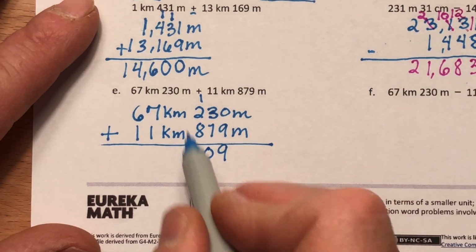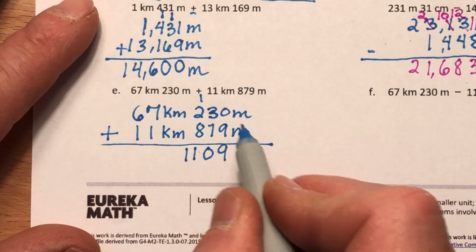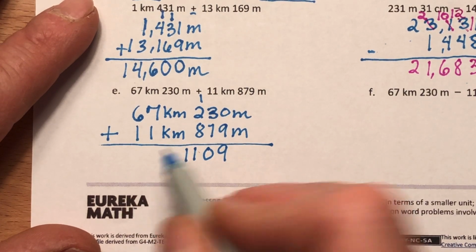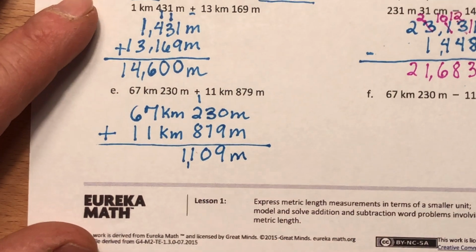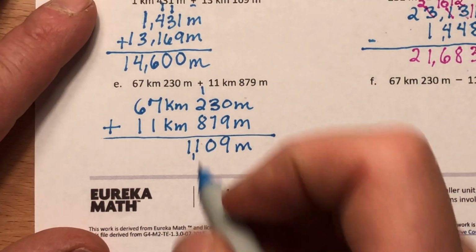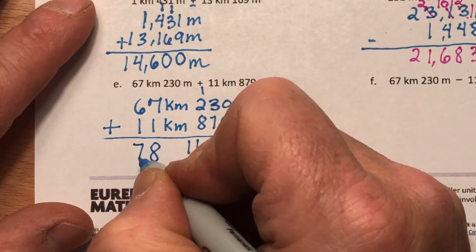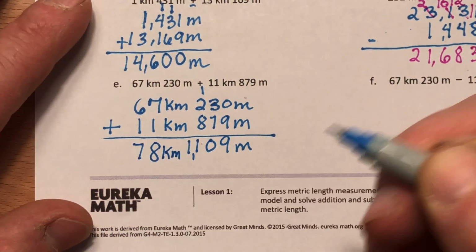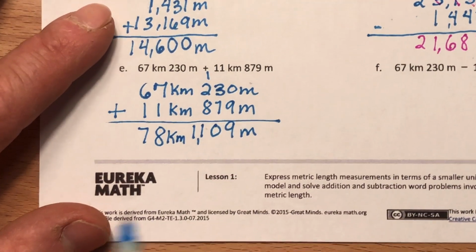Now notice I didn't carry over this 7 because we're dealing with two different units. These are meters, this is kilometers, okay? So right now I've got 1,109 meters down here. Over here, let's just deal with the kilometers, okay? Let's add those up. 7 plus 1 is 8. 6 plus 1 is 7 kilometers. Now I've got 78 kilometers, 1,109 meters.